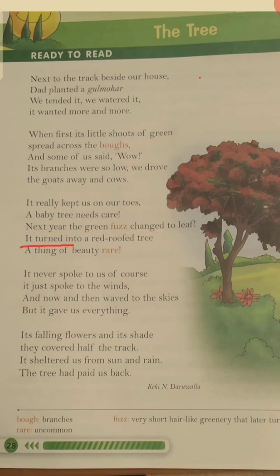It turned into a red roof tree. So finally it turned into a red roof tree. All the leaves together, you can see the top part of the tree has become like a roof. Yes, roof of what? Red color. A thing of beauty rare.